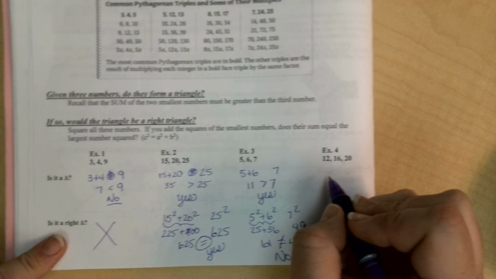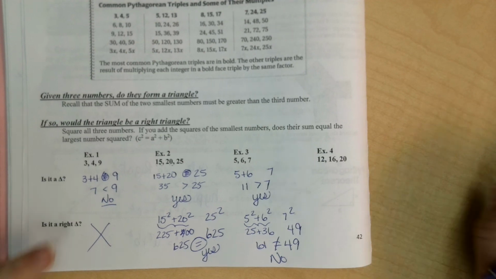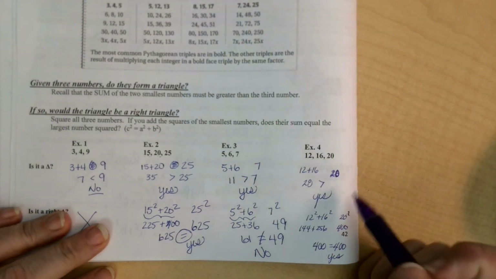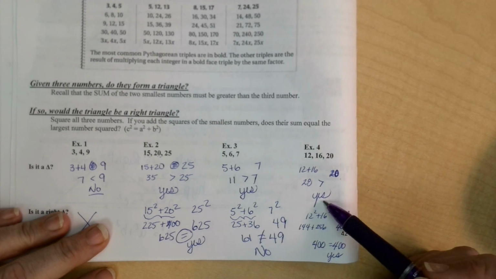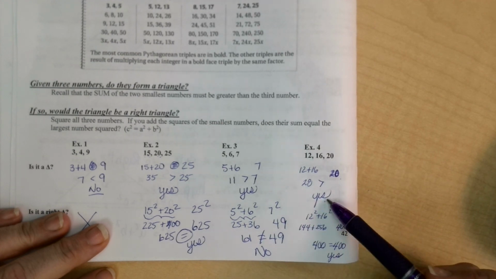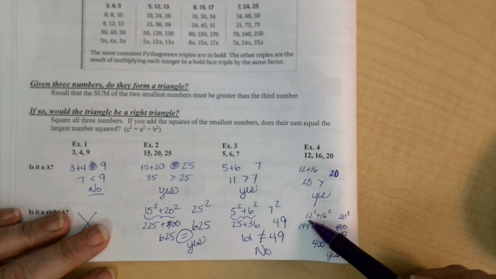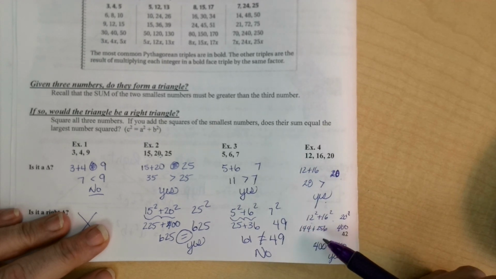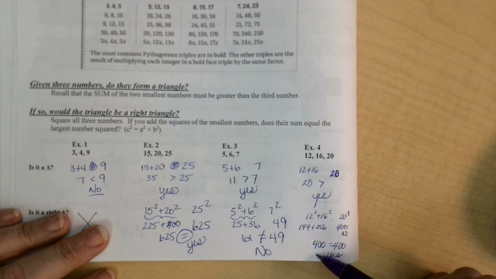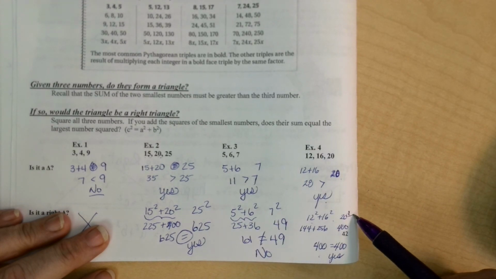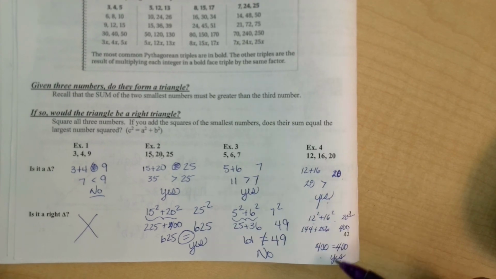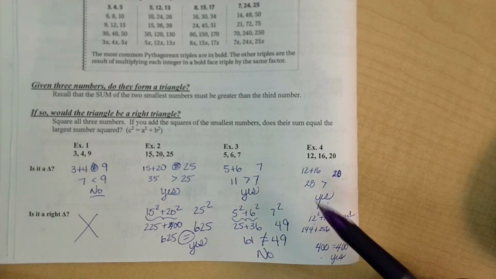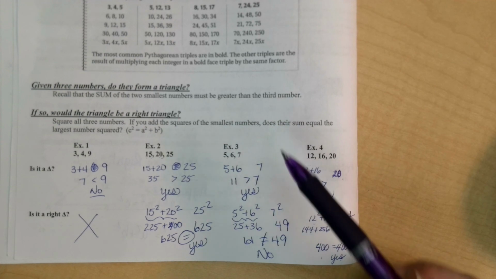Over here, you try the last one. So take a minute, try the last one. So in the last one, 12 plus 16 is 28. 28 is more than 20, so that's yes. So it is a triangle, so then I can continue testing. 12 squared plus 16 squared is 144 and 256, which is 400. Does that equal 20 squared, which is also 400? Yes, it does. So this is a triangle and a right triangle. So that's how you test if it's a triangle and if it's a right triangle.